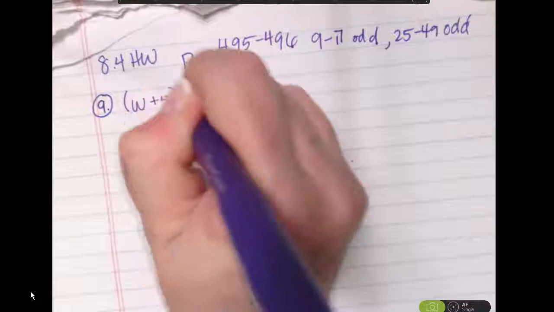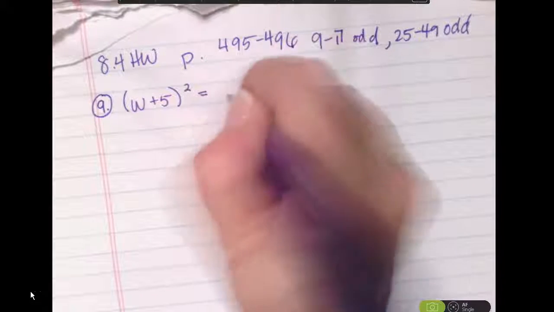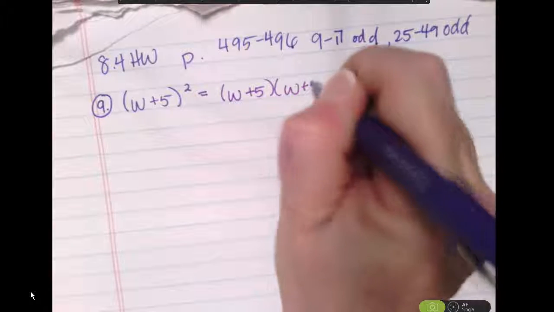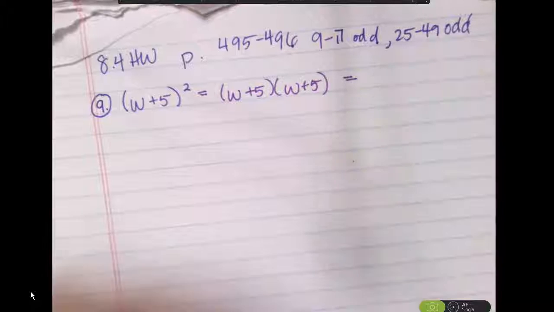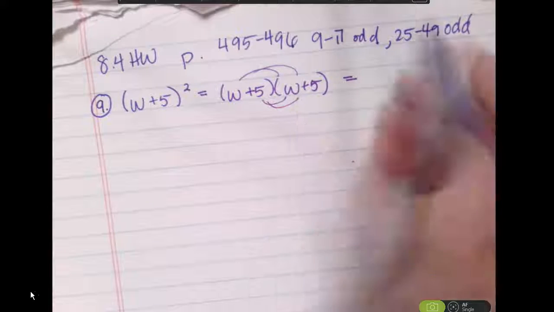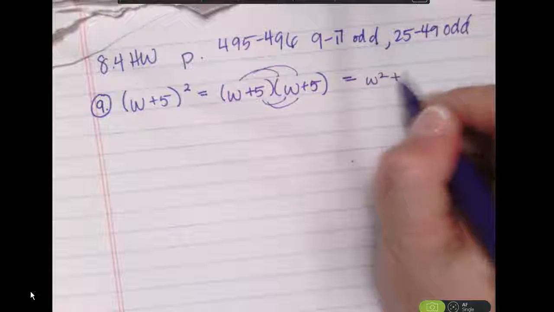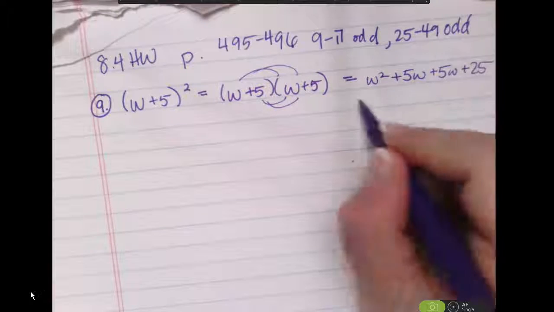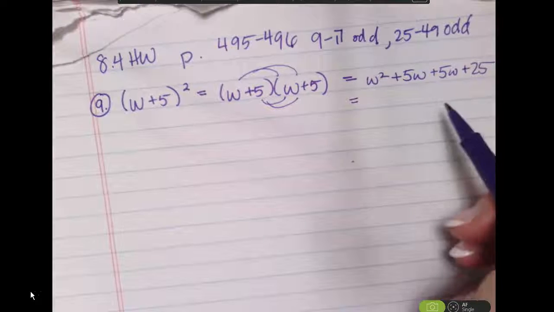And number 9, w plus 5 squared. If I expand that out, it's w plus 5 times w plus 5. And we can use our same double distribution. So we get w squared plus 5w plus 5w plus 25. And then we are noticing our patterns.